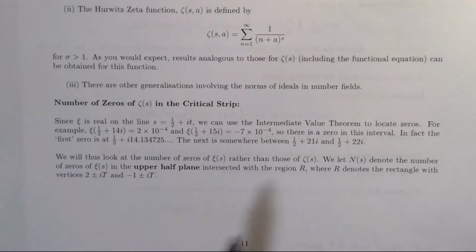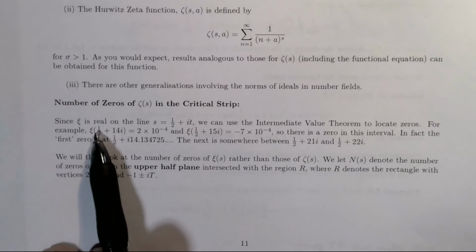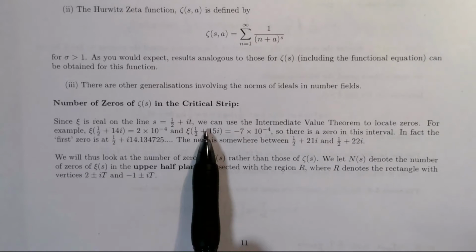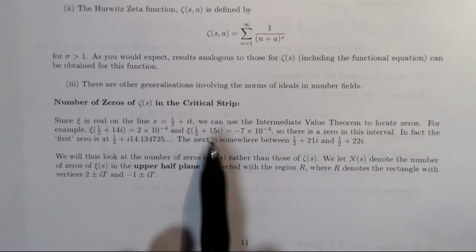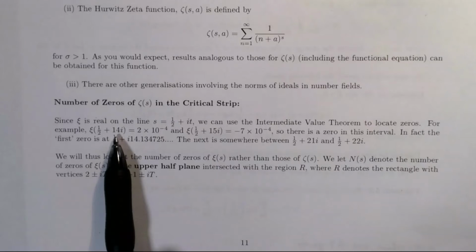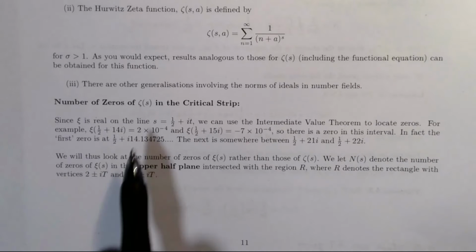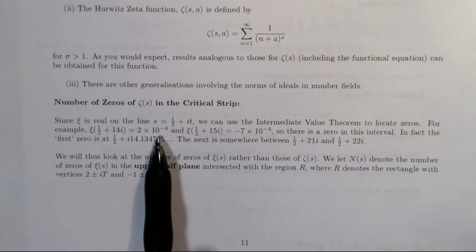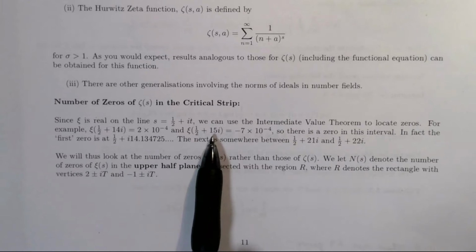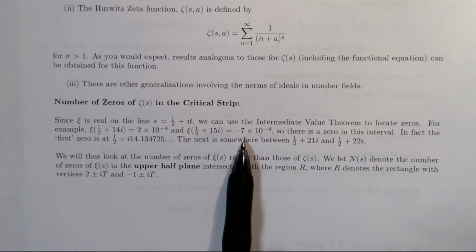Because this is real, as we proved in the last section, we can use the intermediate value theorem to locate some zeros. For example, if I take psi of a half plus 14i, you can run that through a computer, you get 2 times 10 to the minus 4. And if you do a half plus 15i, then you get negative 7 times 10 to the minus 4.